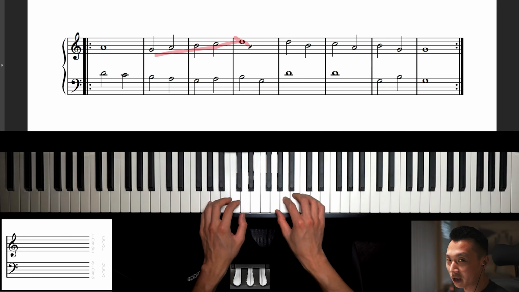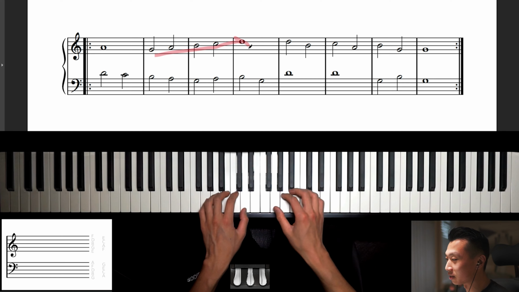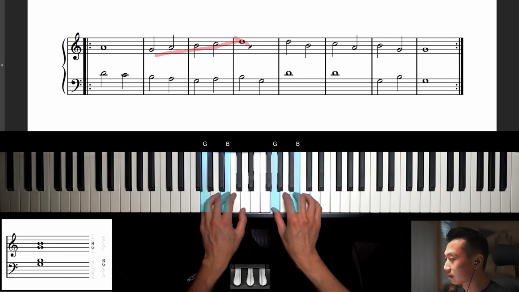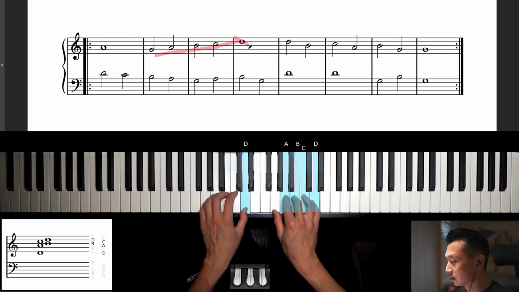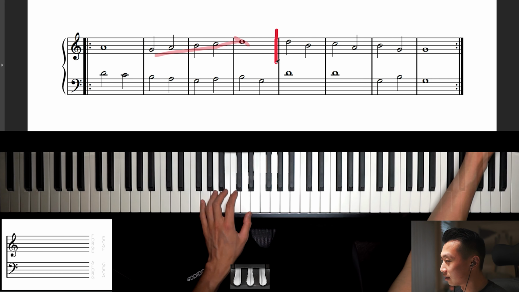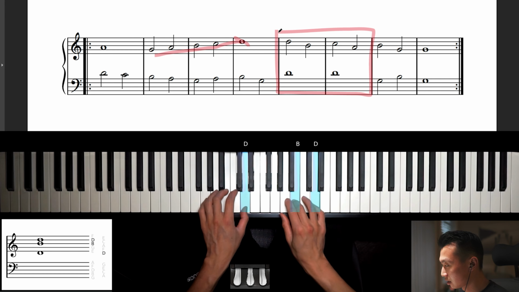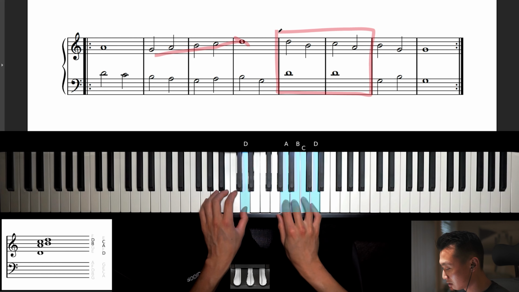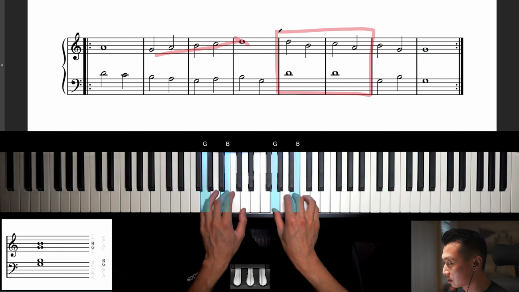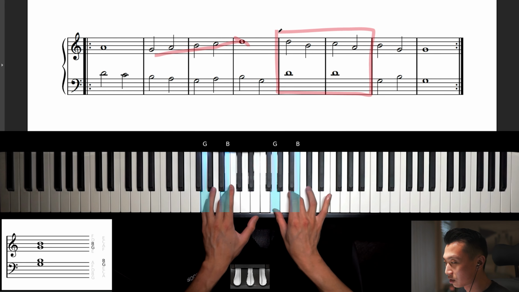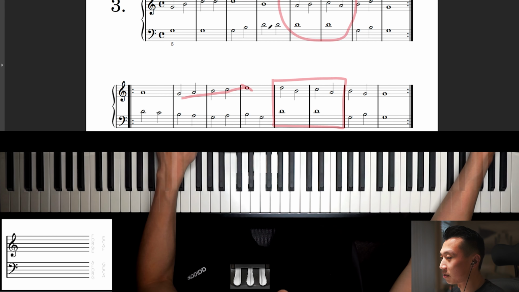Okay, now don't go ahead and play that. This is just for your visualization, right? That's all that's required in these 2 bars over here. These. Okay, and then it goes. That's it. So go ahead and try that technique for yourself.